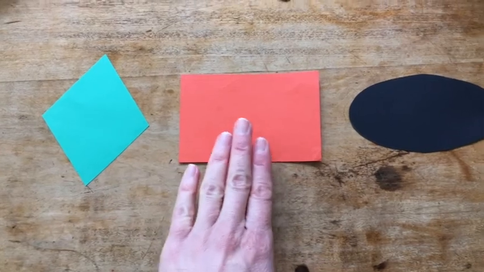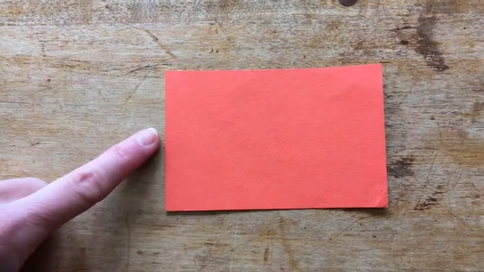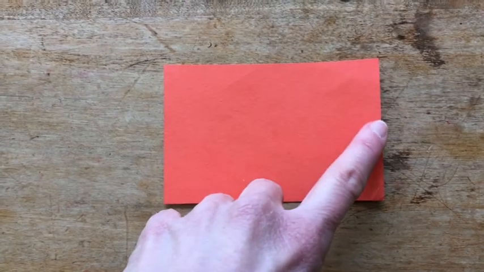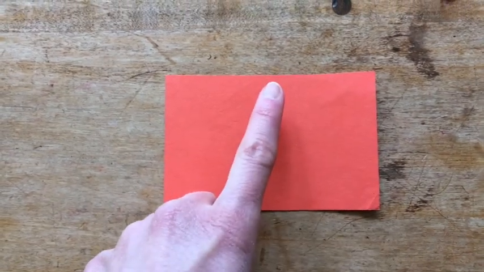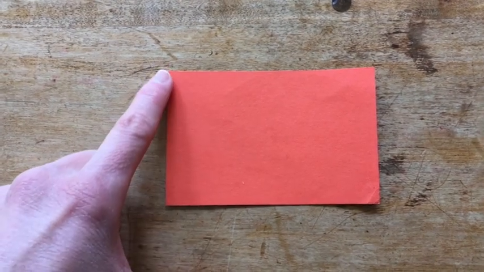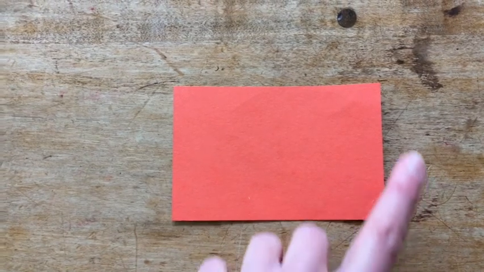Next, let's check out a rectangle. A rectangle has 4 sides and 4 corners. Let's count the sides. 1, 2, 3, 4. 4 sides, and let's count the corners next. 1, 2, 3, 4.